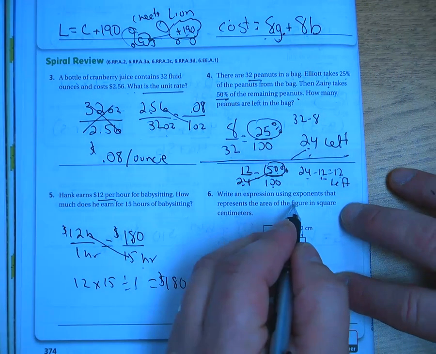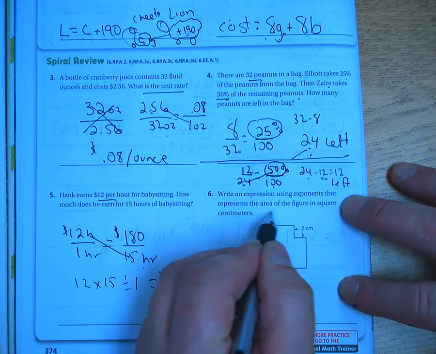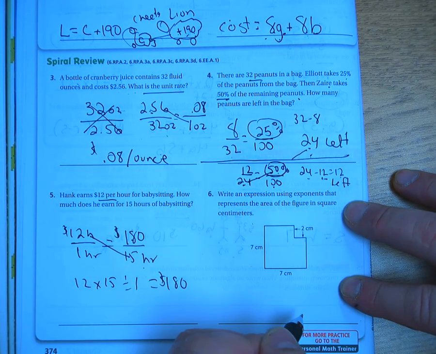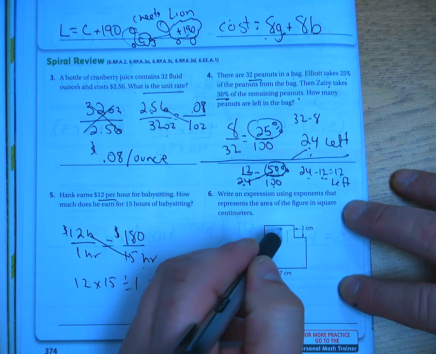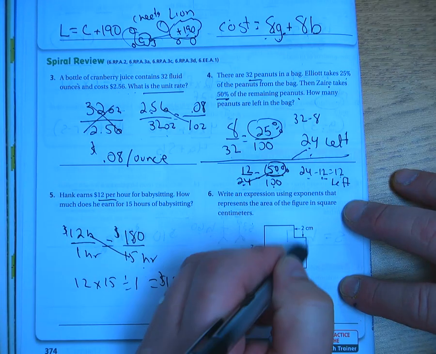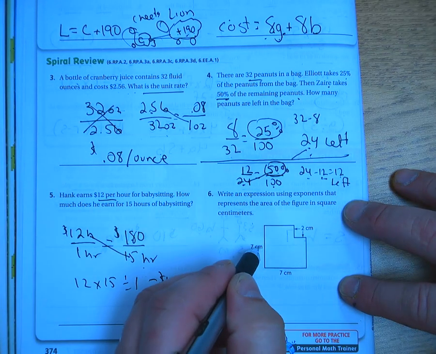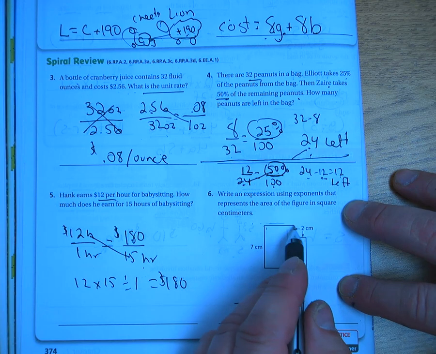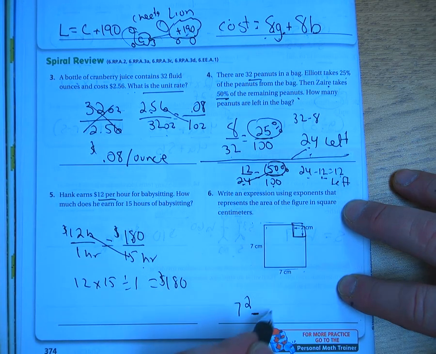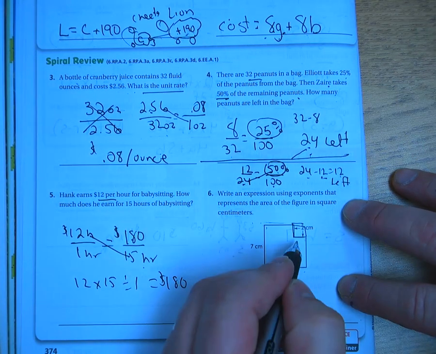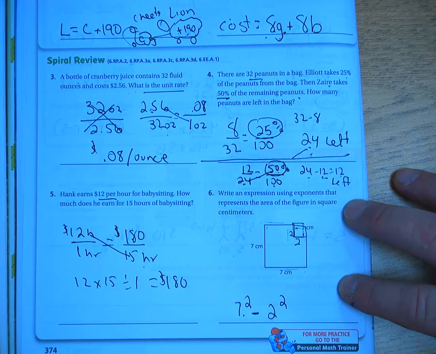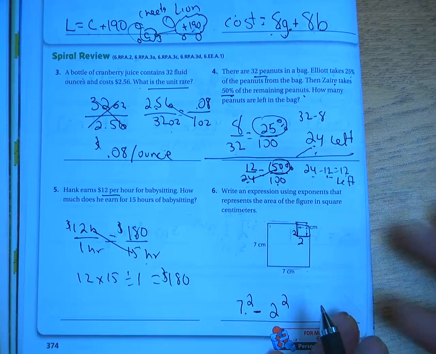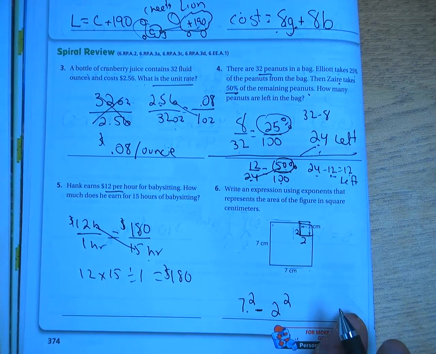And lastly, write an expression using exponents that can represent the area of the figure in centimeters. So if I had the full thing right here, without this piece being cut out, it would be 7 times 7, or 7 squared. But I have to subtract from this 7 squared this little piece right here, which is 2 squared, because it's a 2 by 2. 7 squared minus 2 squared. Okay, now that is the end of this section.